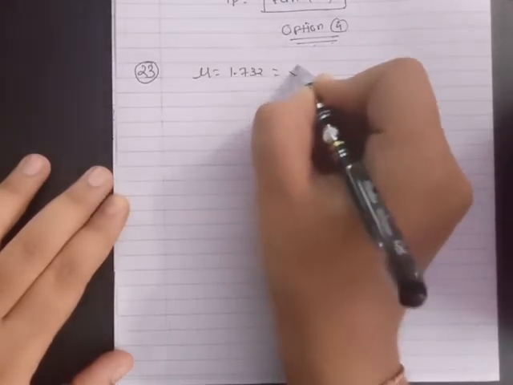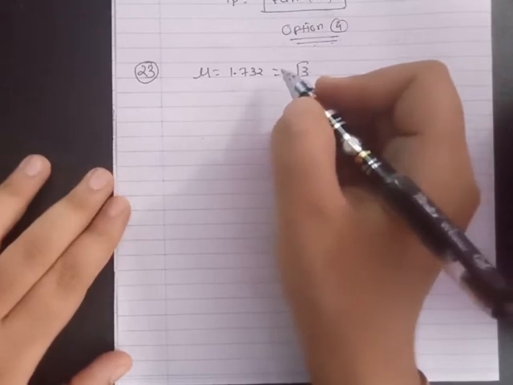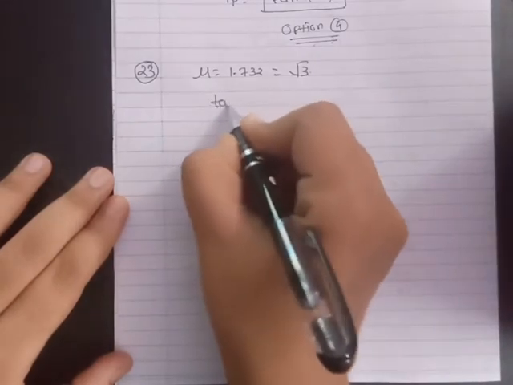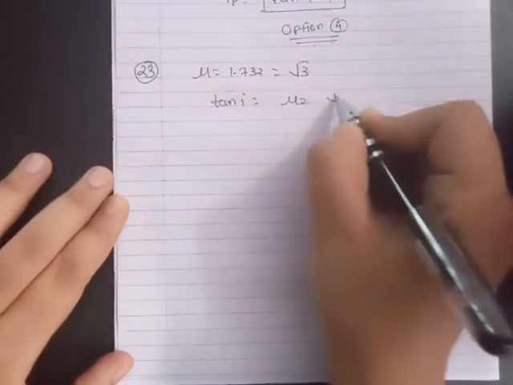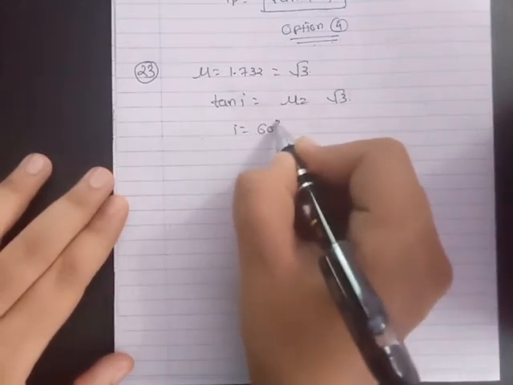In question number 23, a light ray is incident on a transparent medium of refractive index 1.732, that is equal to root 3, at the polarizing angle. We want to find the angle of refraction. Here tan I will be equal to mu, that is equal to root 3. So I is equal to 60 degree.